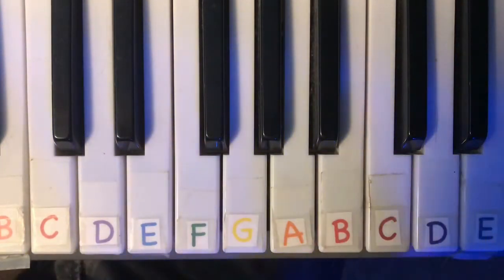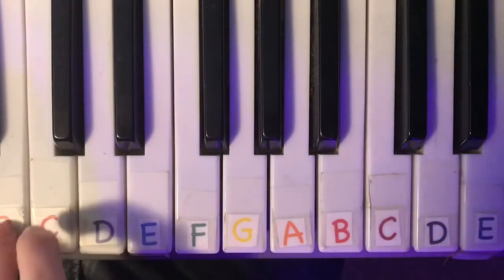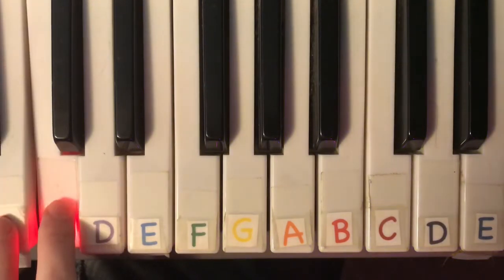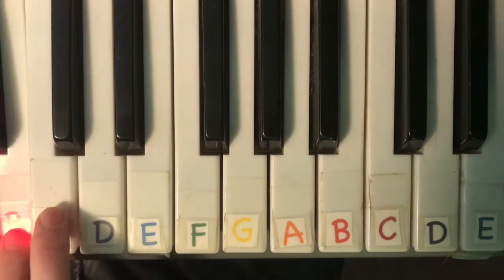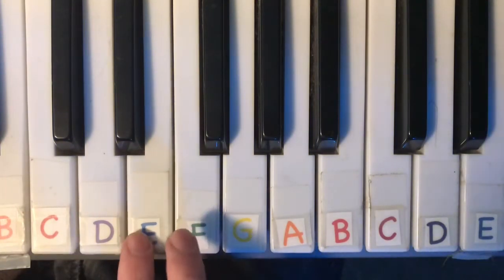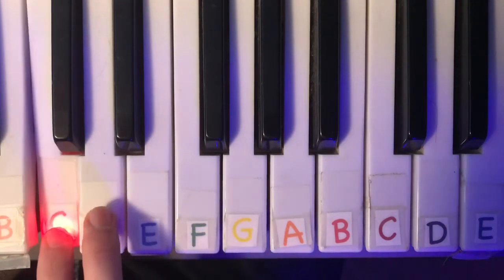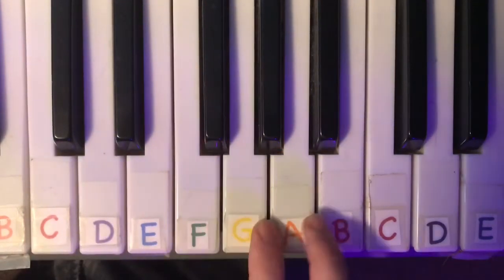Most of these notes have a sharp or flat in between them. The two exceptions to this rule are B and C. There's a half step in between those two natural notes. And the other exception is between E and F. Also a half step in between those two notes. The rest are all whole steps.